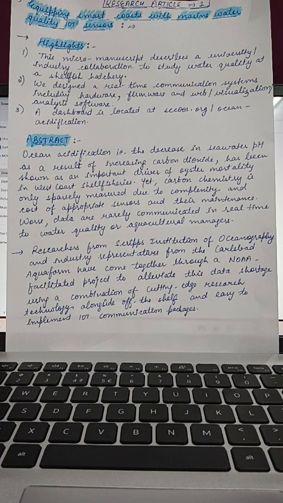So why are sensors used on the coasts? To collect the information which we need for the marine water animals. The highlights are written here. Number one: this micro manuscript describes a university and industry collaboration to study water quality at a shellfish hatchery. What is a shellfish hatchery?